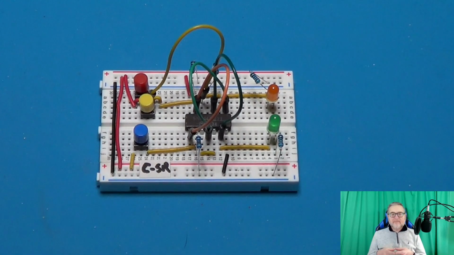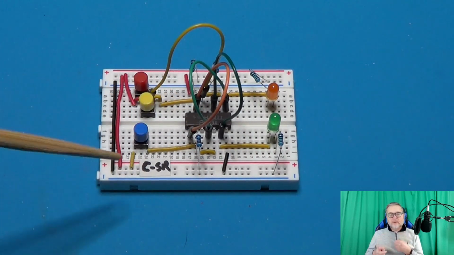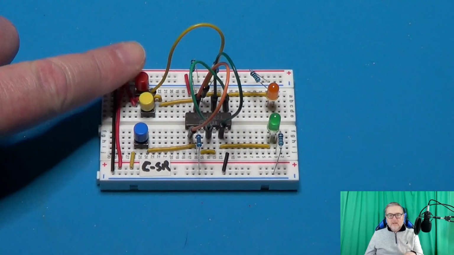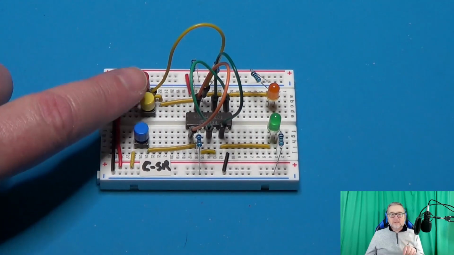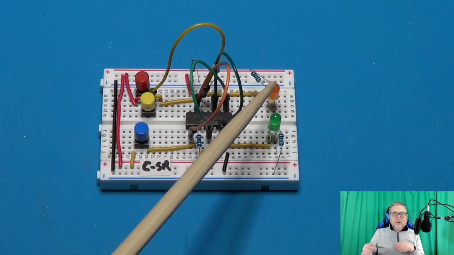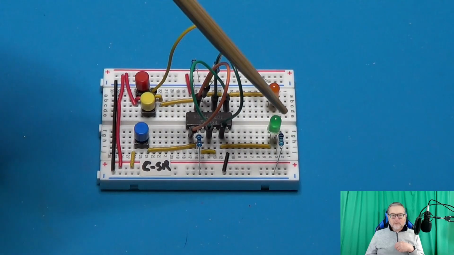In the center we have the same SN7400 with 4 2-input NAND ports. On the left side we have this time 3 push buttons, the one on top for the set, the one on the bottom for the reset, and the one in the center for the clock signal. On the right side we have again 2 LEDs, the orange one for the Q output and the green one for the inverted Q output.